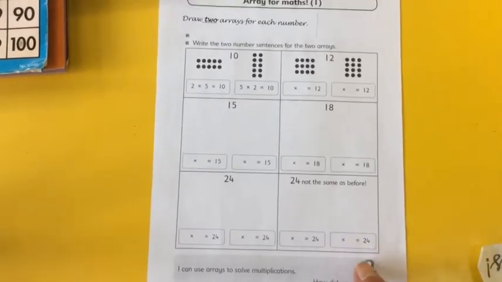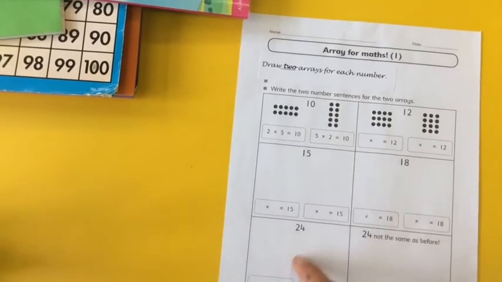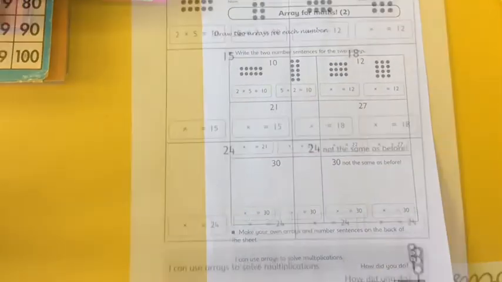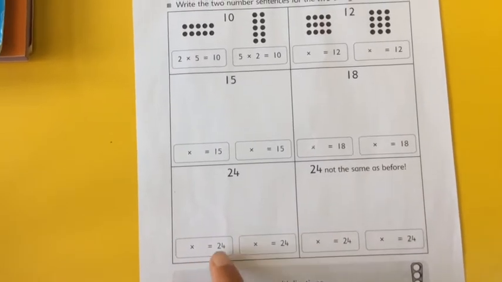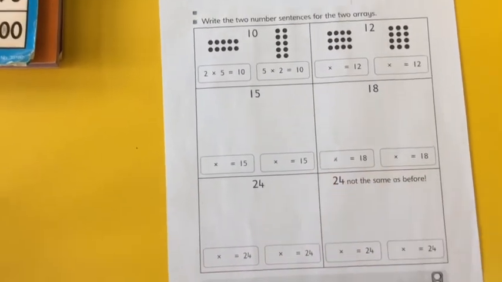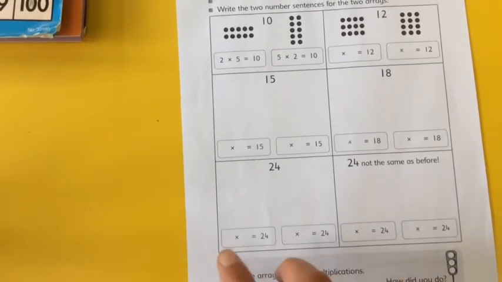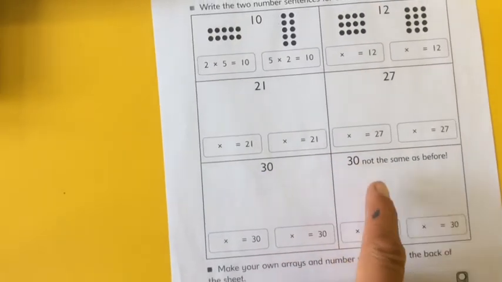Array for Maths 1. You've got to do 2 arrays for each sum. Be careful at the bottom, you've got 24 here and 24 there, but you've got to think of different multiplication sums to make 24. Using different numbers, not just swapping them around. And the same here. You've got 30 here and 30 here. Be careful. And that's another lesson completed.